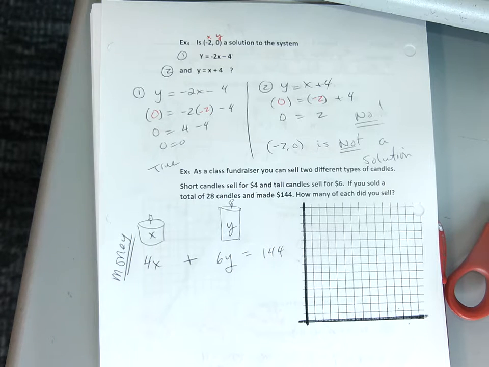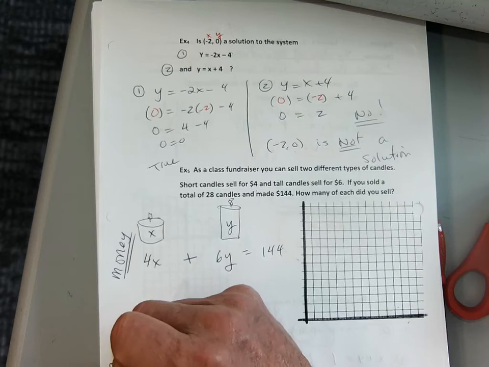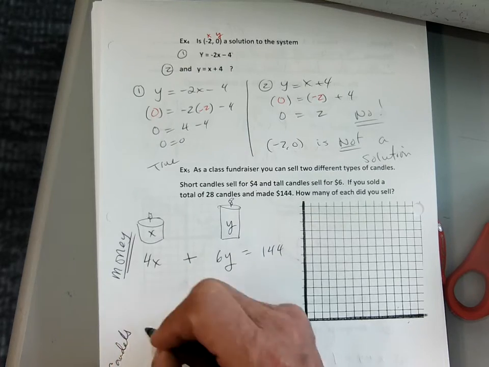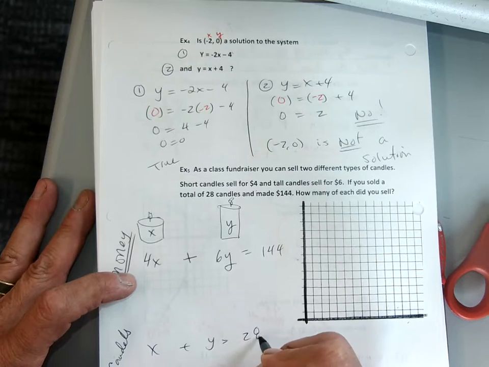But I did another thing, and that is I sold a total of 28. So that means these candles plus these candles total makes 28. So let's make a second equation. My second equation is going to be number of candles, and so I'll have an X plus a Y equals 28, okay?